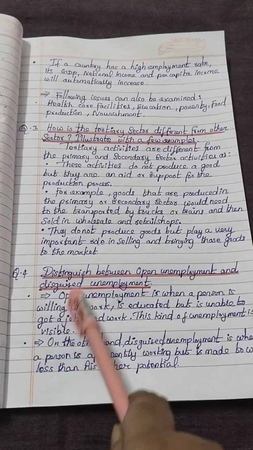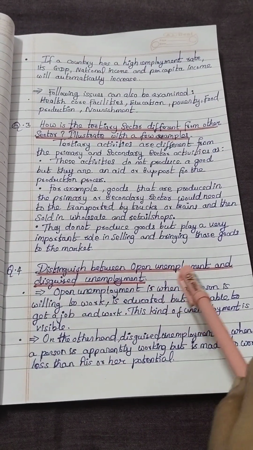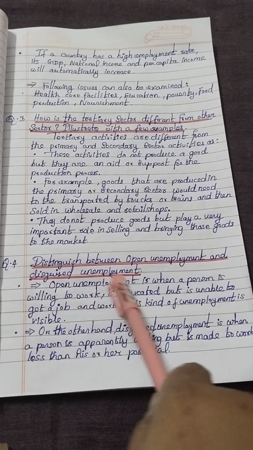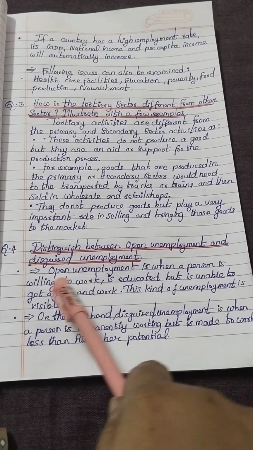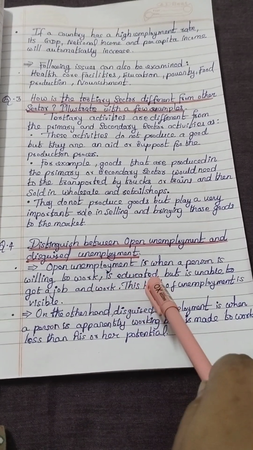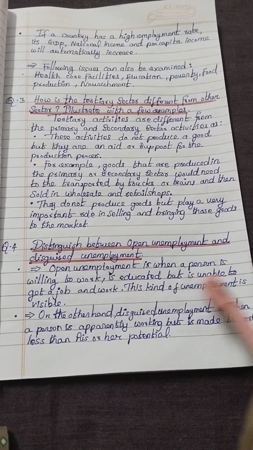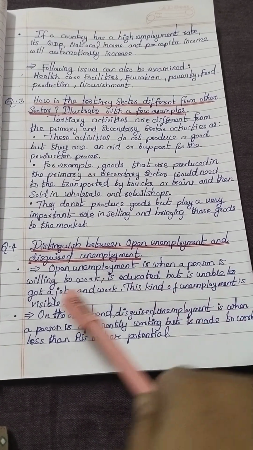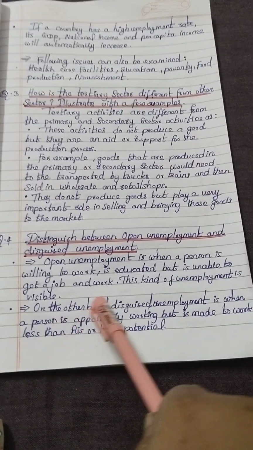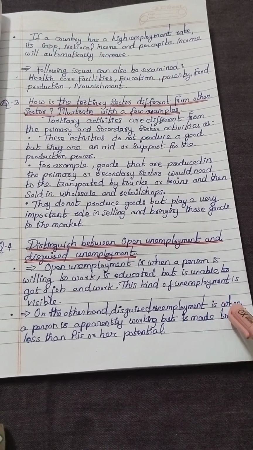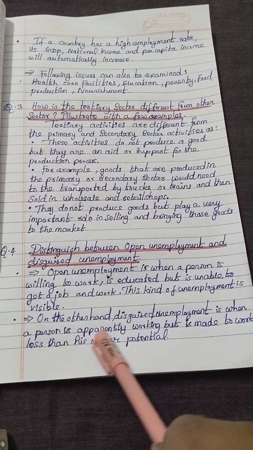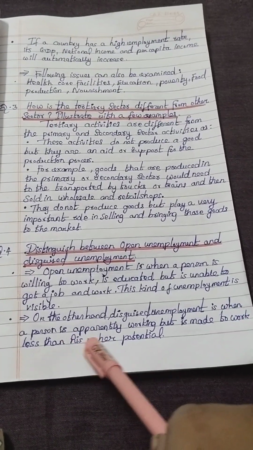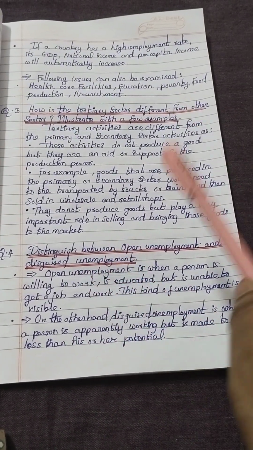Question number 4. Distinguish between open unemployment and disguised unemployment. Open unemployment is when a person is willing to work, is educated but is unable to get a job and work. This kind of unemployment is visible. On the other hand, disguised unemployment is when a person is apparently working but is made to work less than his or her potential.